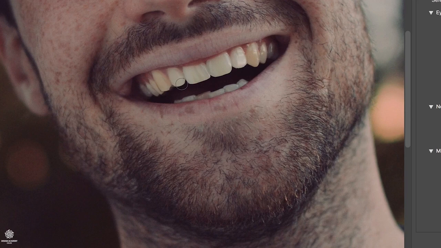Increasing this one's height as well. Reducing brush size, maybe working on the teeth as well.